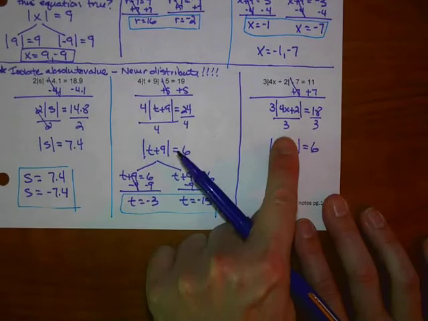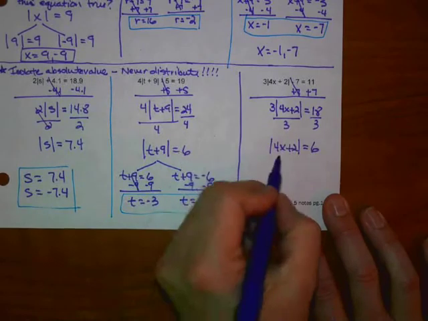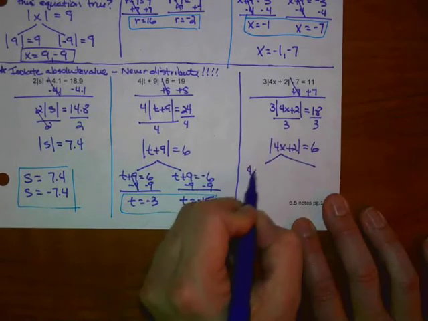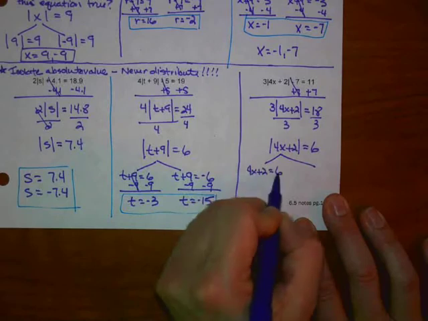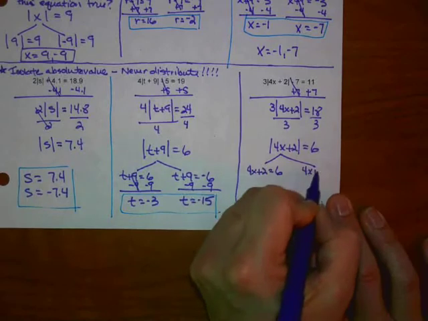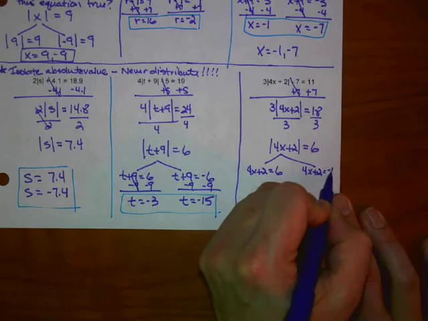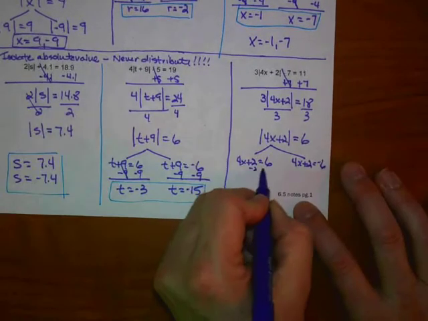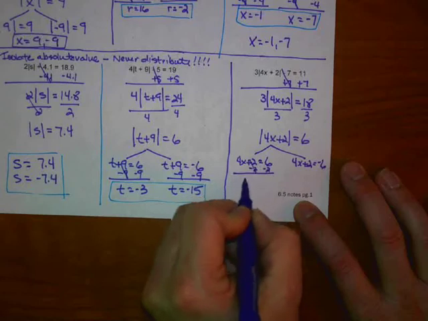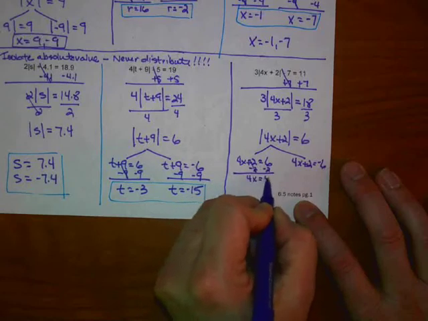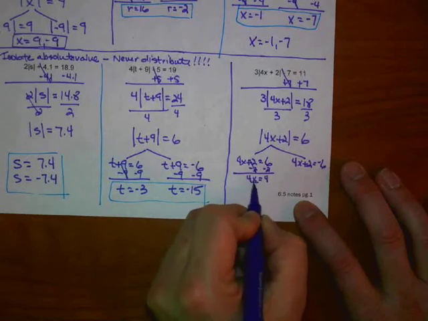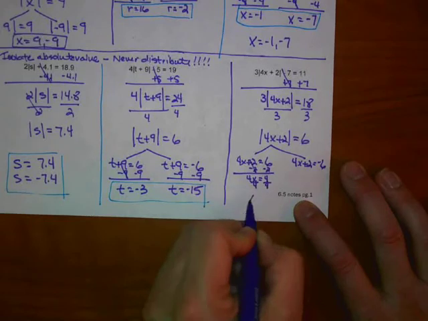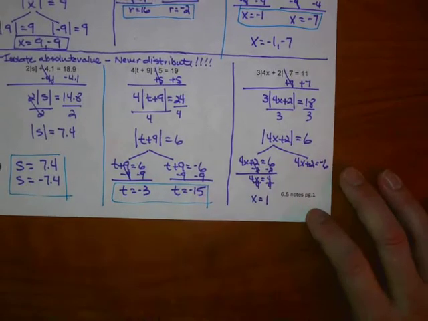Now, whatever's inside here has to have a value of 6 or negative 6. So I'm going to set it up that way. 4x plus 2 has to equal positive 6, or 4x plus 2 has to equal negative 6. Let's find out what x would be. Subtract 2, subtract 2. 4x equals 4. Divide by 4, divide by 4. X could be 1.